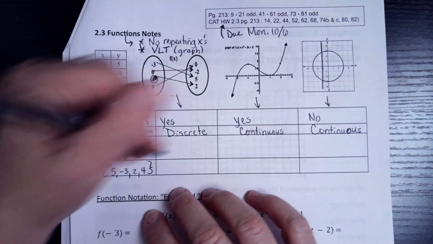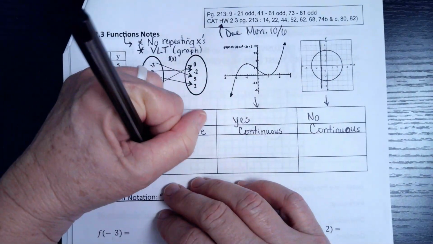So, same deal going for the mapping diagram.